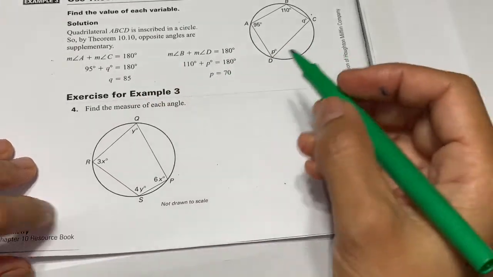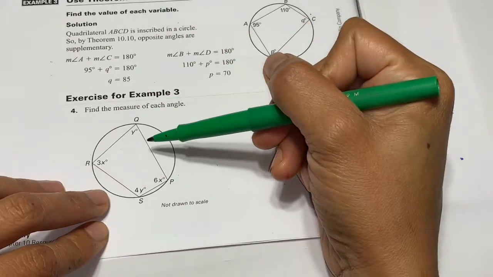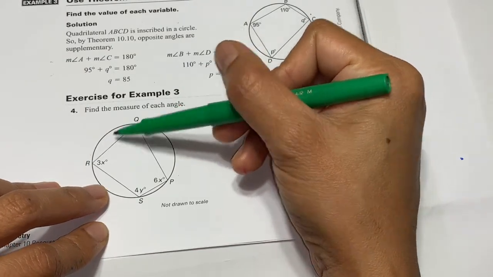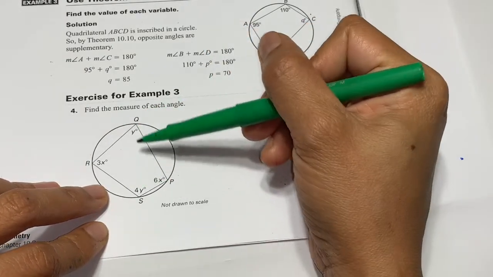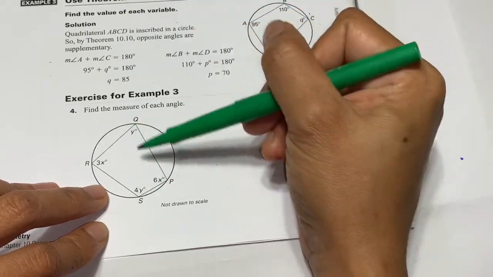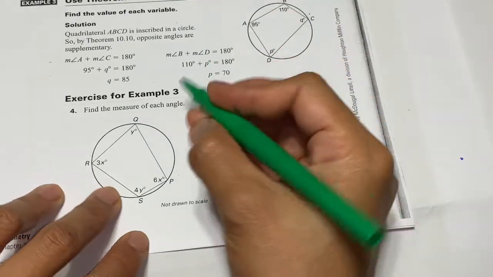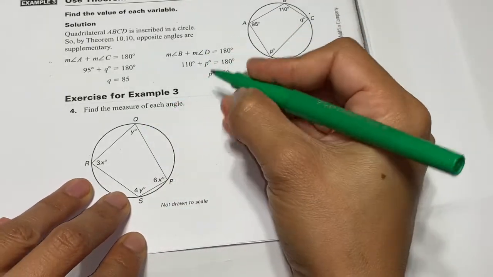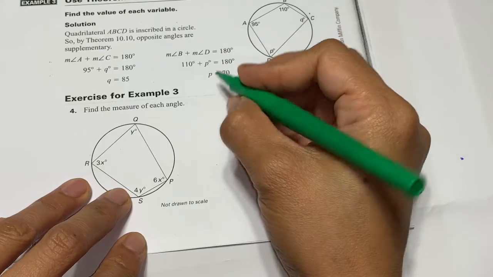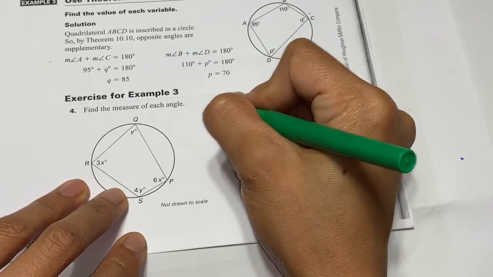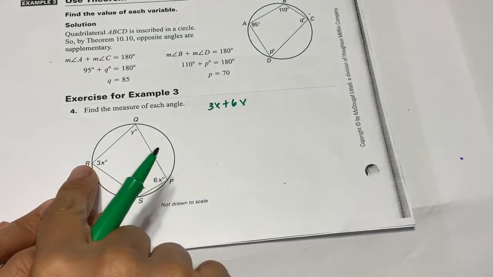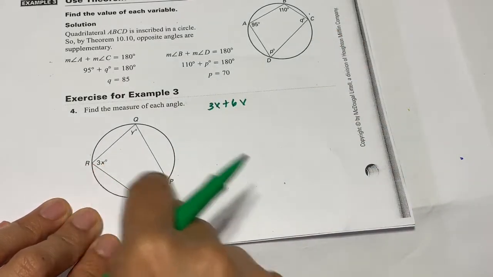Find X and Y. So again, here you can only inscribe a quadrilateral if opposite angles are supplementary. That's the rule. If you have a quadrilateral, opposite angles must be supplementary. So 3x plus 6x, which is angle R and angle P, they're opposite angles.